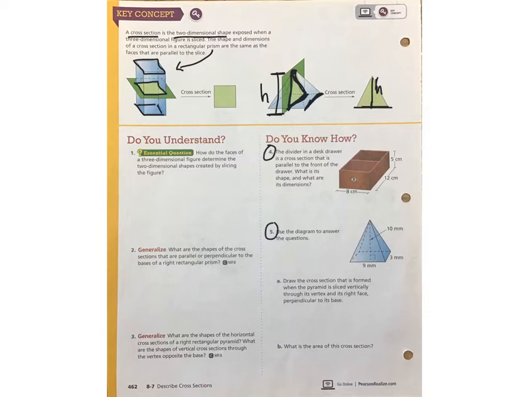Now let's work on questions 4 and 5. Number 4 says the divider in a desk drawer is a cross-section that is parallel to the front, there's the front, and the back of the drawer. What is its shape and what are its dimensions? So here's your divider. Right there. And let's take a look at its shape.